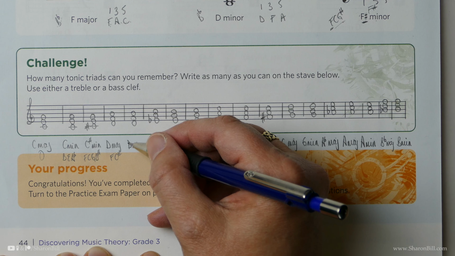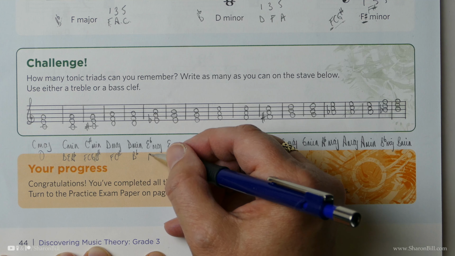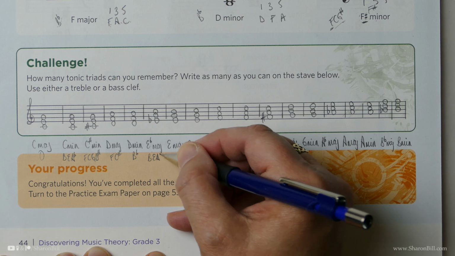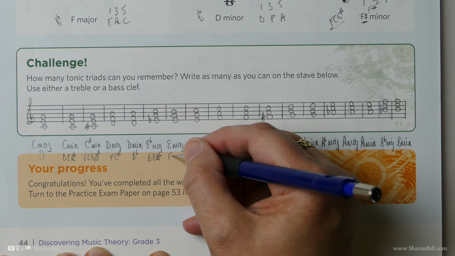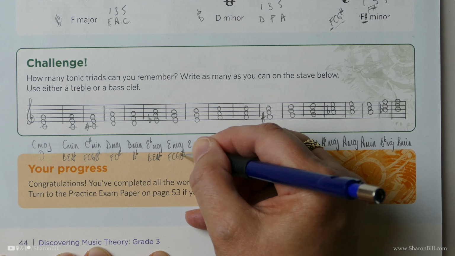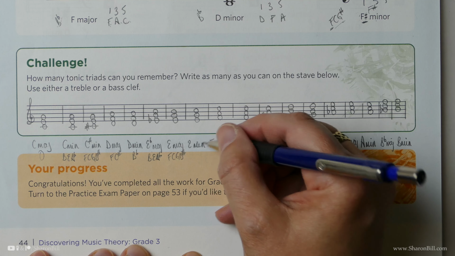D minor is related to F major, which has B flats. E flat major is B flats, E flats, A flats. E major is F, C, G, D sharps. It's a real good test to get your key signatures revised.